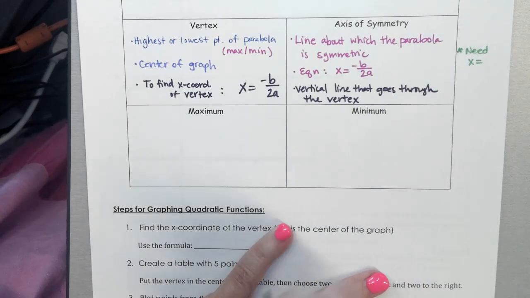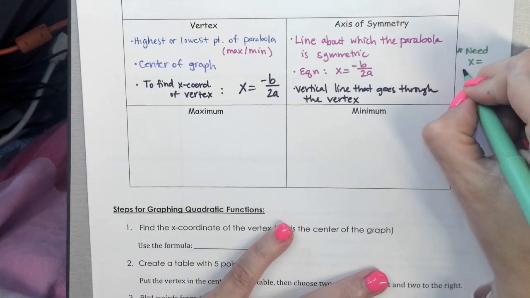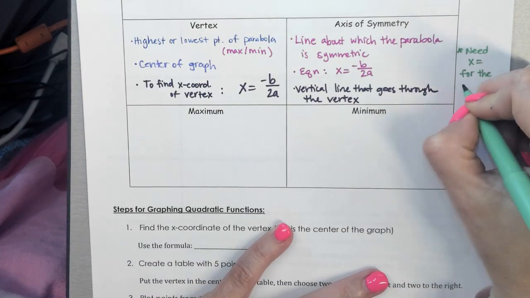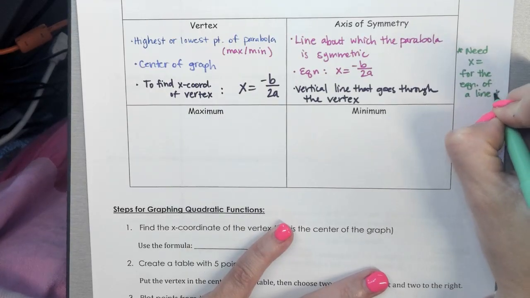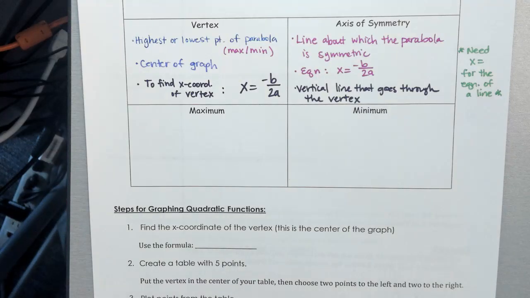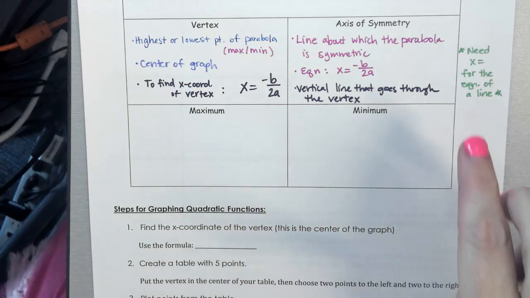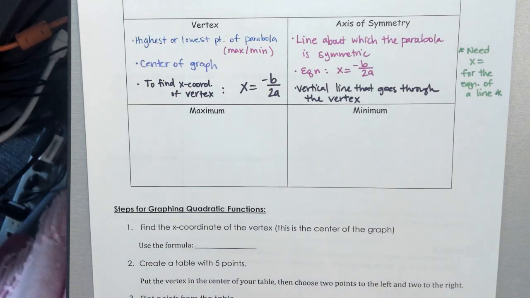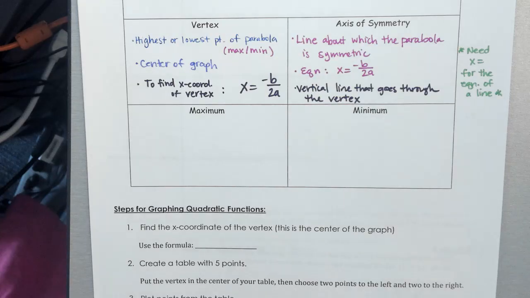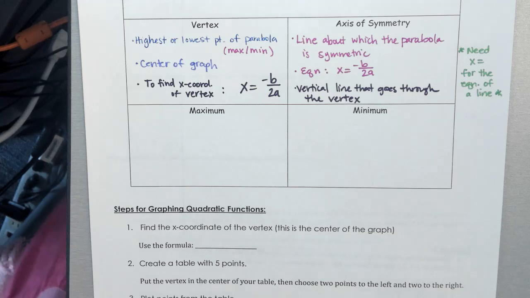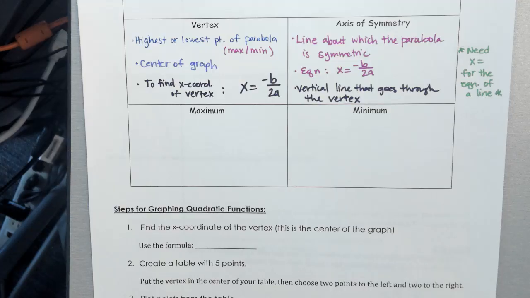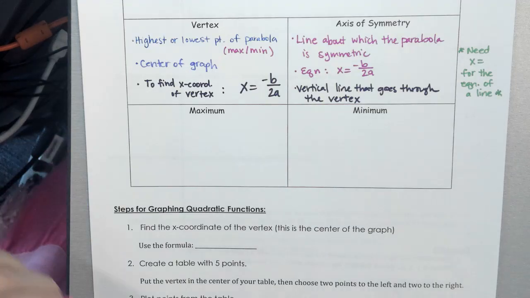You need the x equals anytime you're doing the equation of a line. When you're solving for x, I'm not picky about whether you have x equals 5 or if you just put down 5, but we are picky about this because it's an equation of the line. Just like if I asked you to put something in slope-intercept form, y equals mx plus b, and you just had mx plus b, that wouldn't be the exact same thing. So we do need to notate that that is an equation.